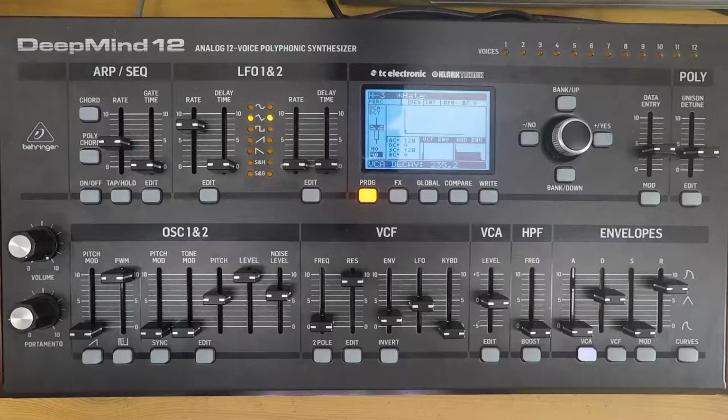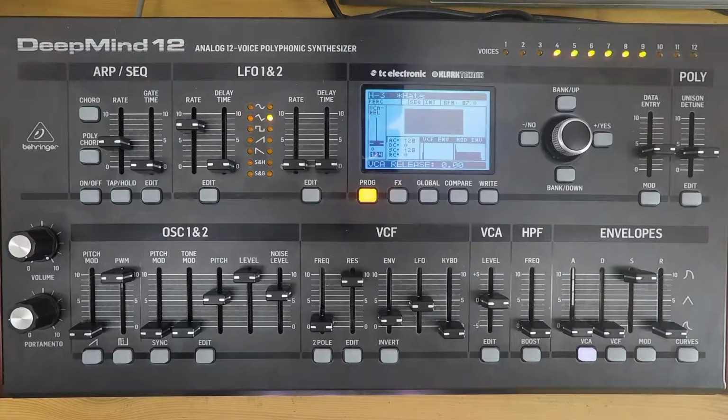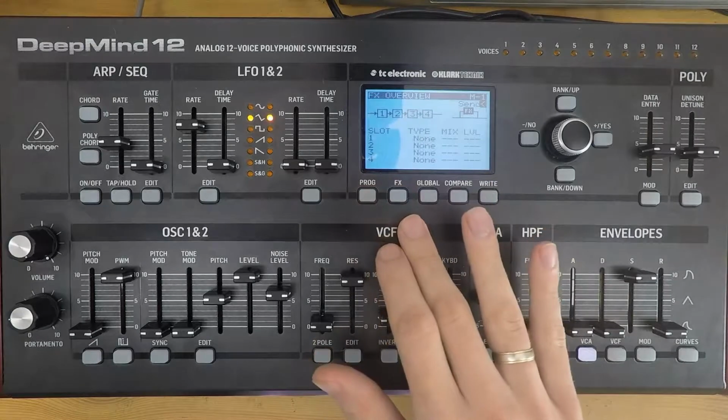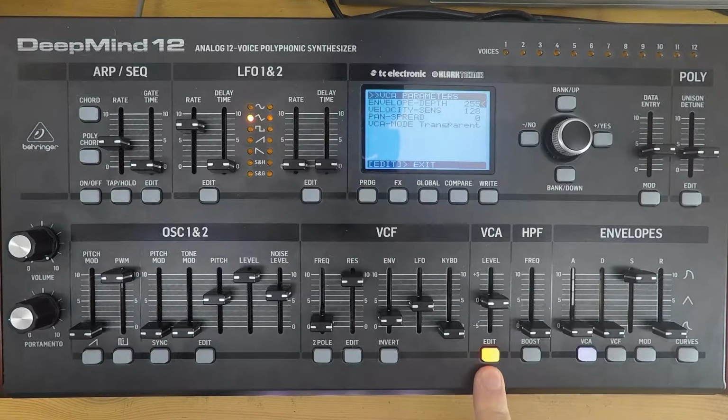Okay, let's try some hi-hats. We will use noise generator. Actually, typically you want to use white noise generator here, but DeepMind doesn't have one. We have a pink noise generator, but it sounds just fine. If you open the VCF like you normally do, so it's just noise. It's velocity sensitive here.